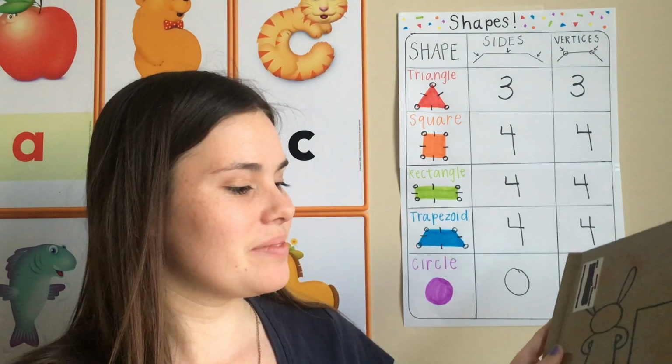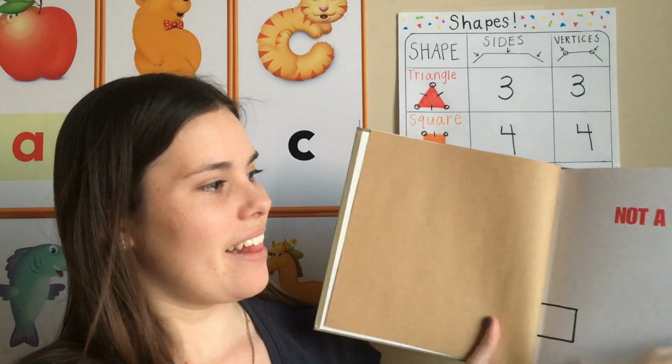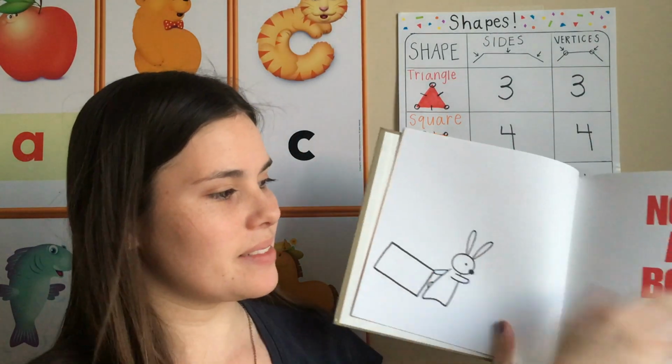Alright, so now that we have reviewed our shapes, we can go ahead and jump into our book. Alright, so our book is Not a Box. Follow along, and then we'll answer the mystery questions as we go through together. Not a Box.